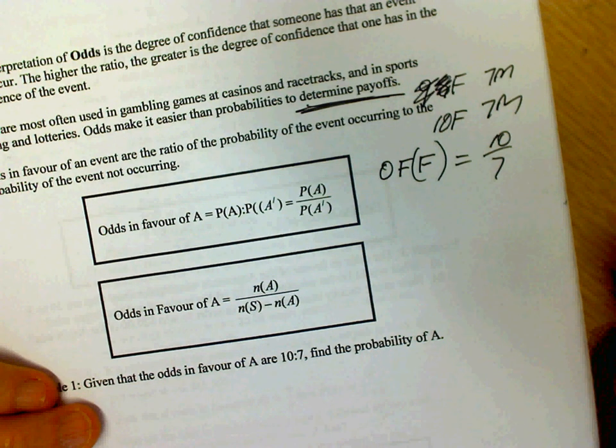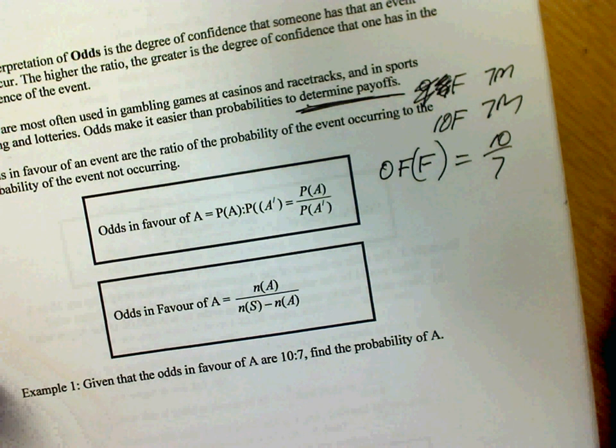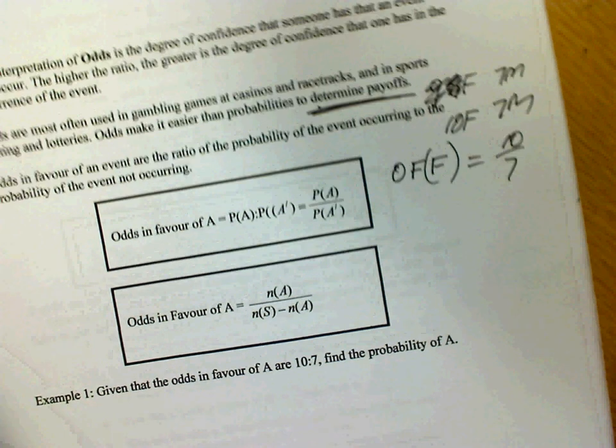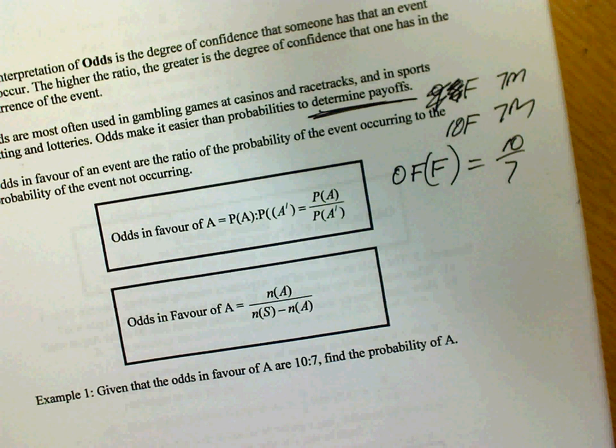Wow, those numbers matched real well. What's the probability of A happening? 10 over 17.